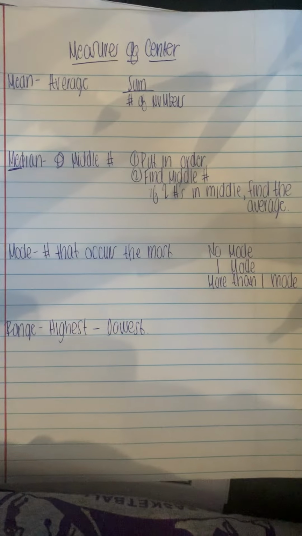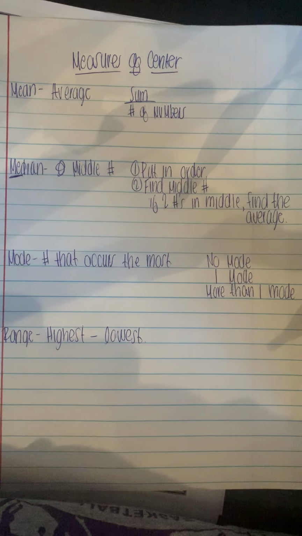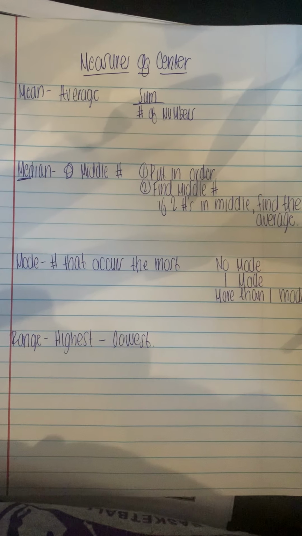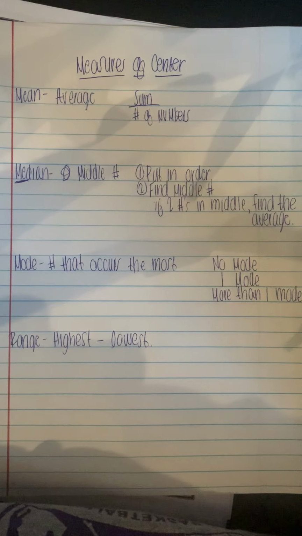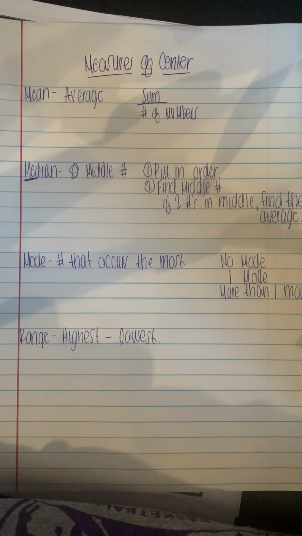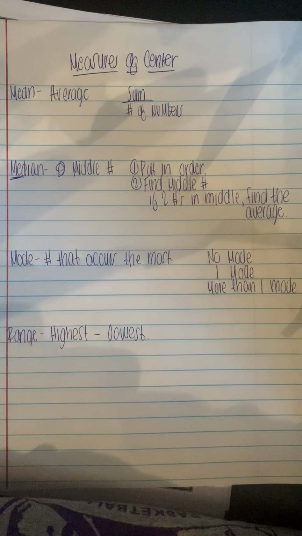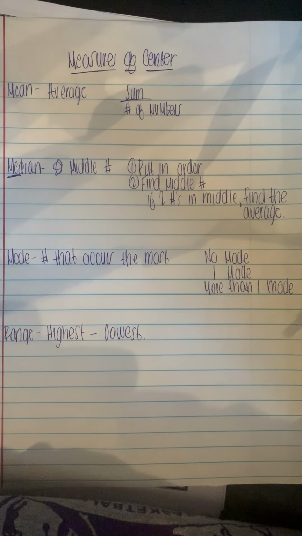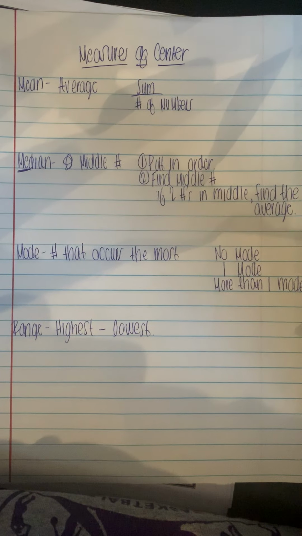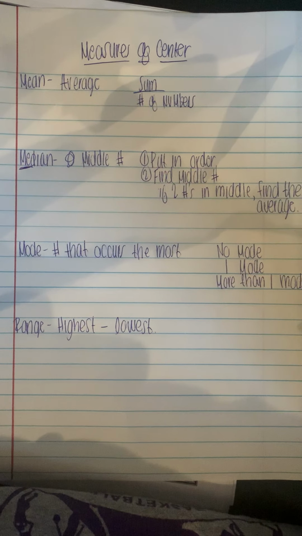So how you find the median is first you need to put the numbers in order. Then you're going to find the middle number. Whatever the middle number is, that is your median. If there are two numbers in the middle, then you will need to find the average, or the mean, of those two numbers. Again, that is median.